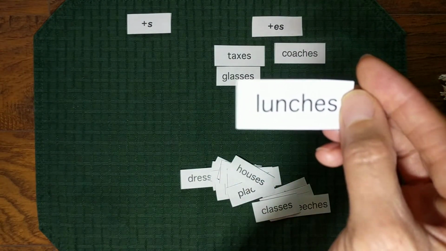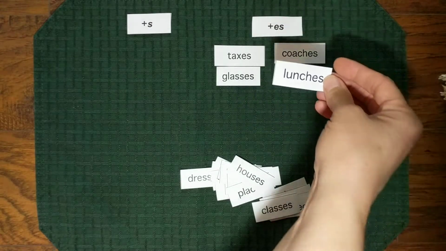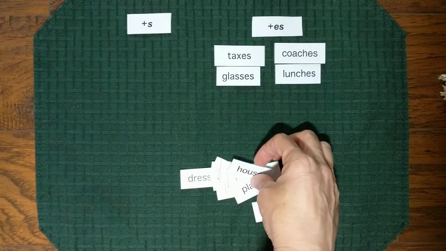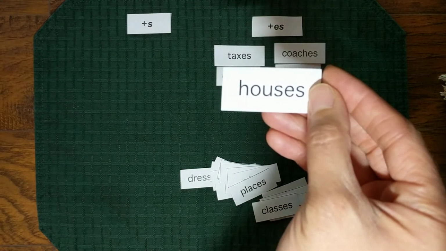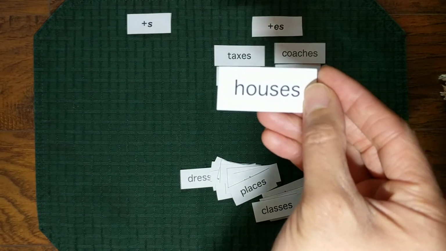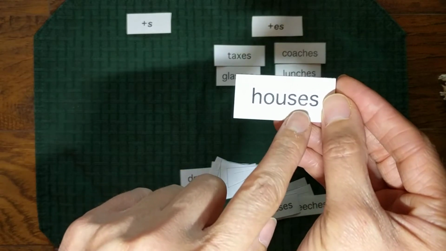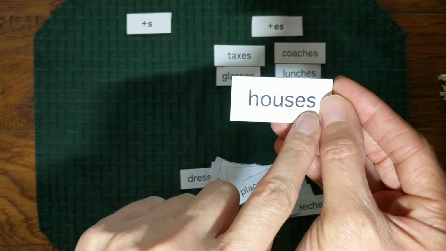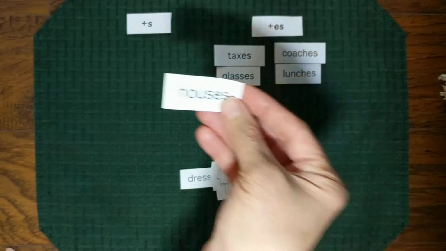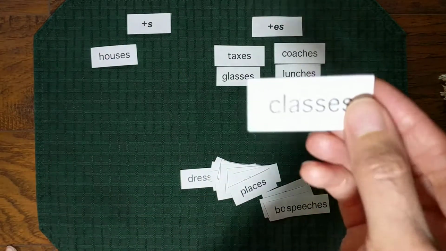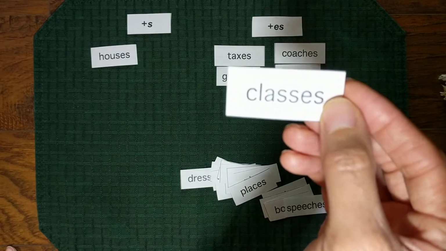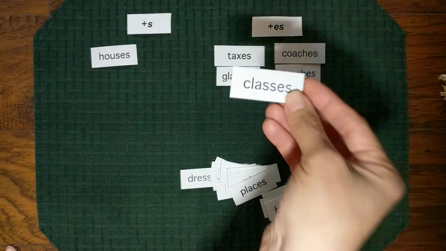Lunches. What's the base word? Lunch. So we add it to the ES. What about houses? What's the base word there? House. House ends with an E already, so they didn't add ES to it, they just added S. So that goes on the plus S side. What about classes? The base word is class, so they added ES.